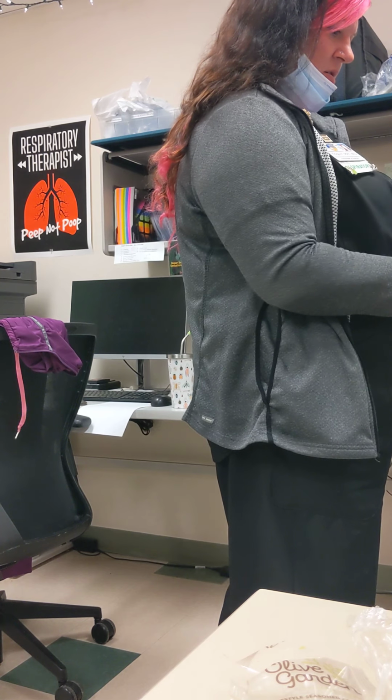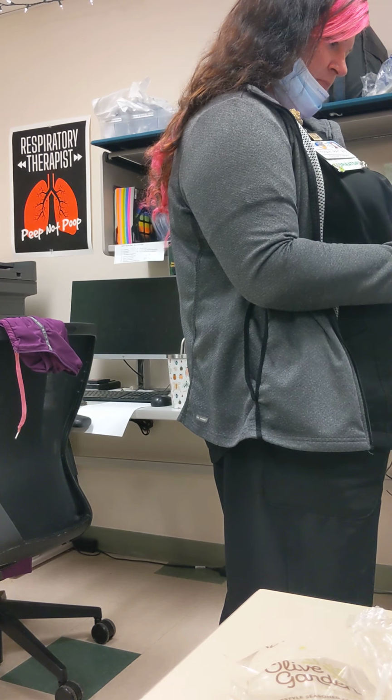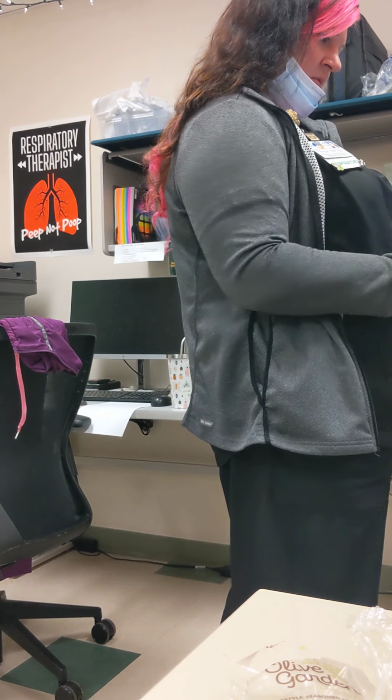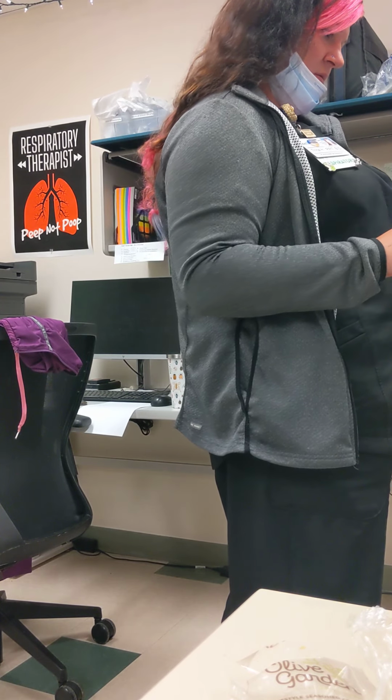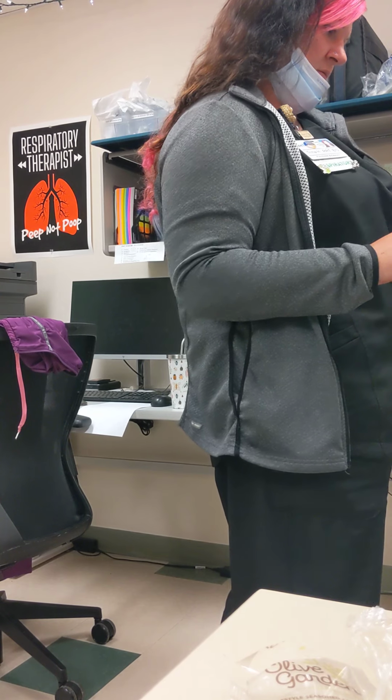Those 3 settings are already preset, and we customize it to the patient so they're just pressing the button and it goes to what they need. Yeah, our RTs do all of that.